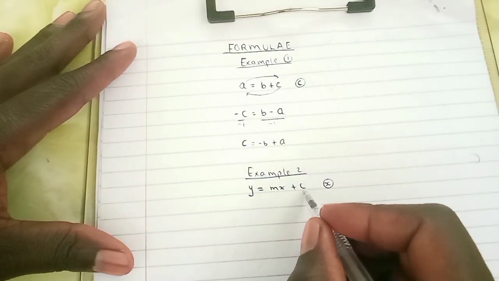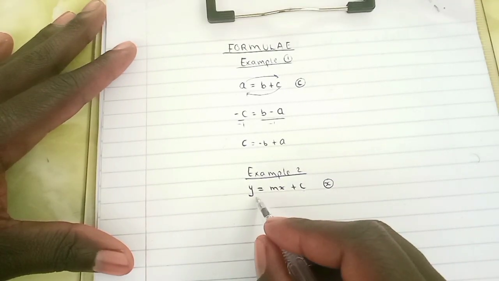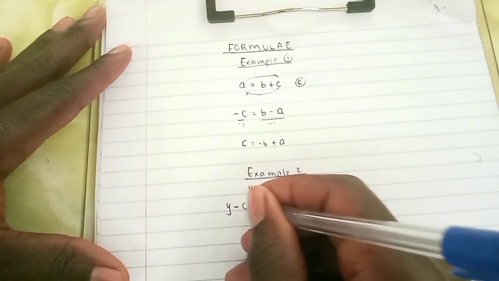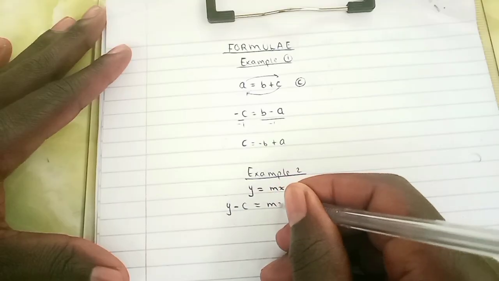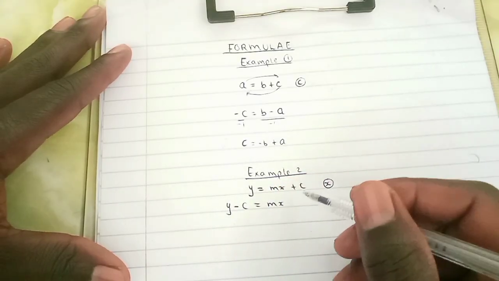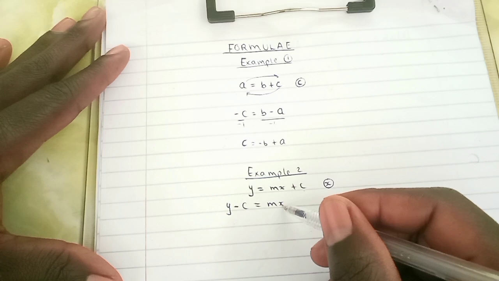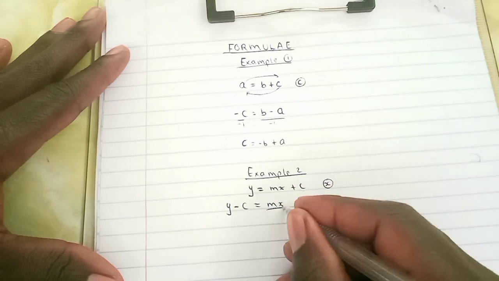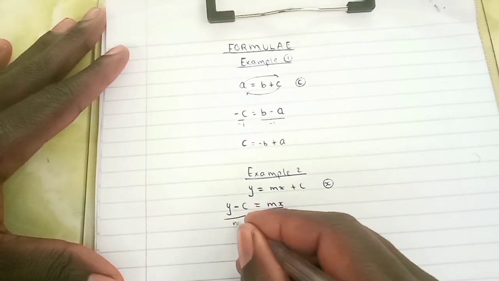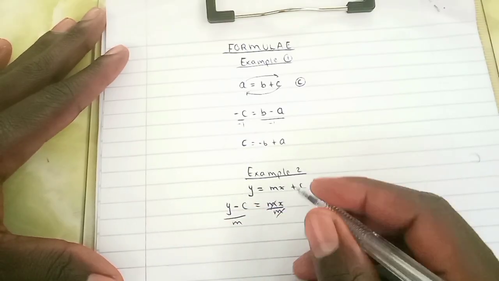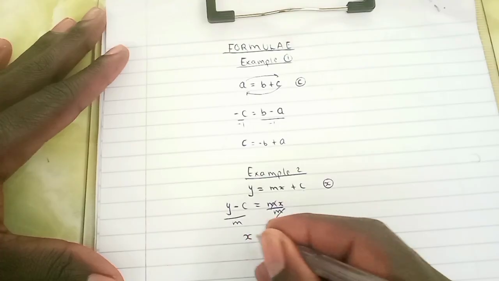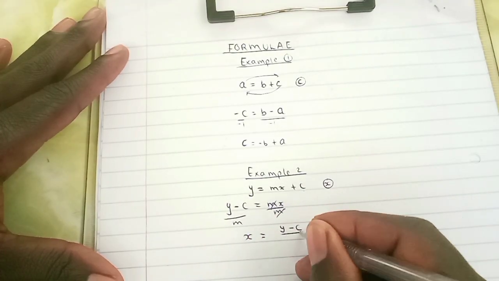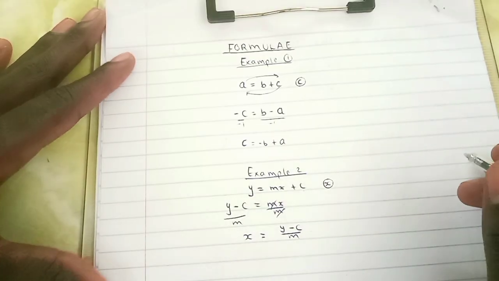We are going to take c to the left hand side of the equation, so we will have y minus c is equals to mx. The goal is to make x to be alone, and here x is attached to m, so we are going to divide by m. M cancels m, so we will have x is equals to y minus c all over m.